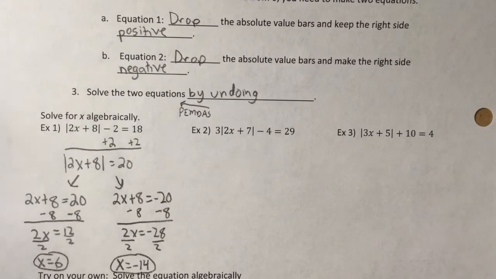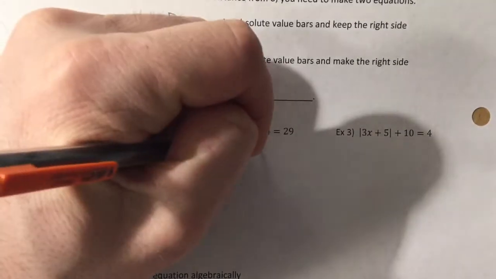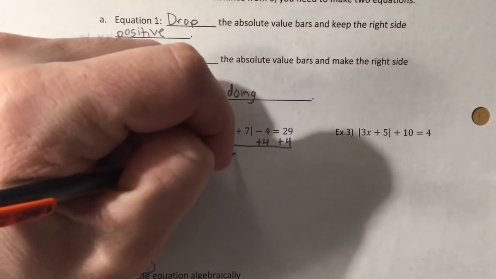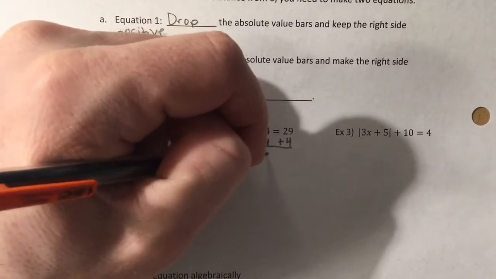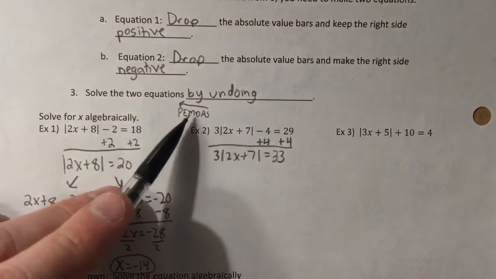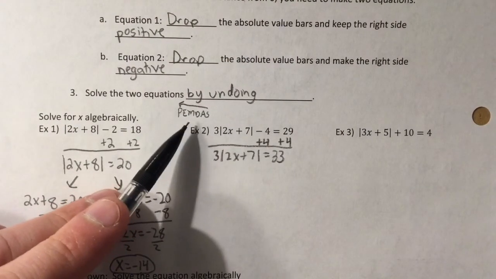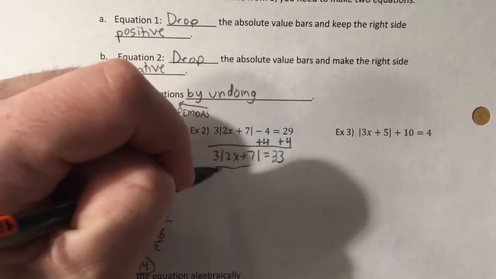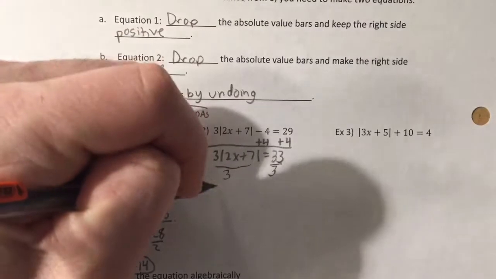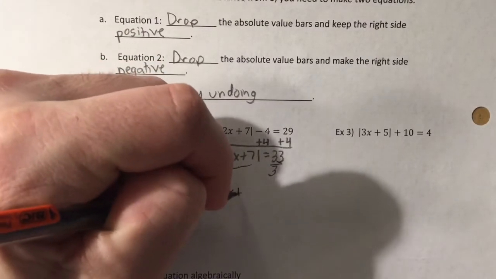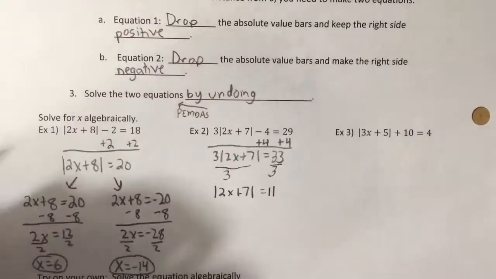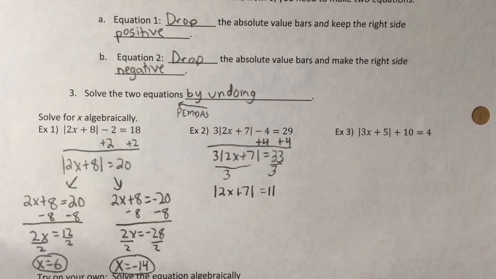If we look at example 2, again, we're doing PEMDAS backwards, so I undo addition and subtraction first. So I'm going to add 4. I then am going to undo multiplication and division. You can never distribute through an absolute value. It's not like parentheses. So I have to divide by 3, which just cancels out the 3. I still have the absolute value of 2x plus 7 equals 11.